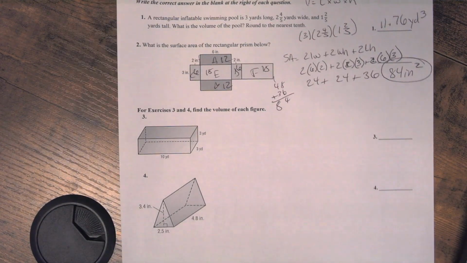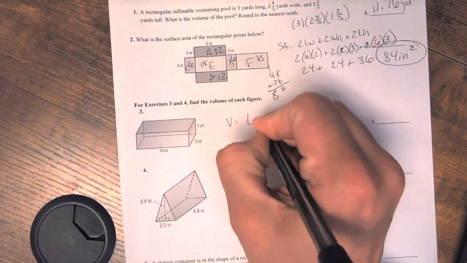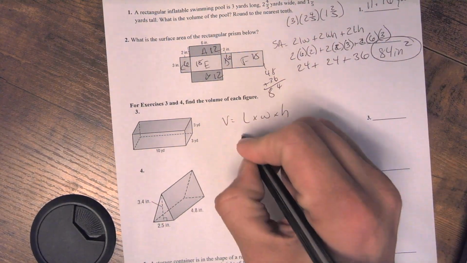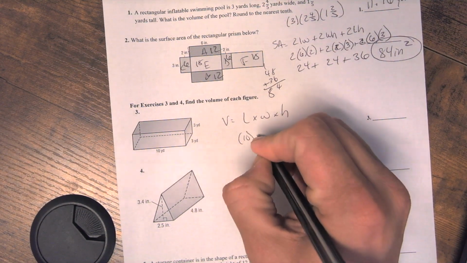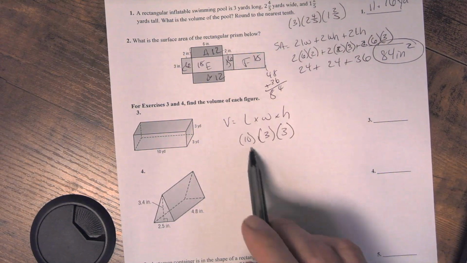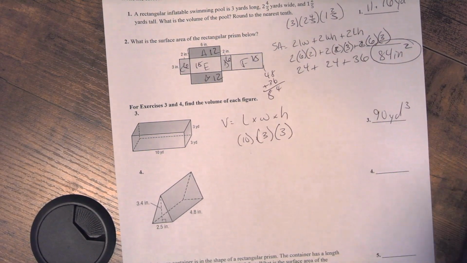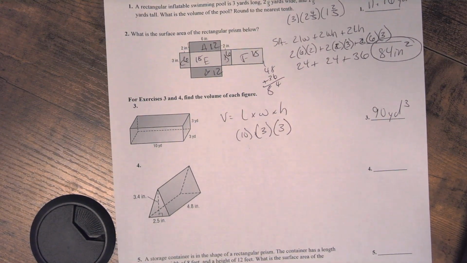All right, 3 and 4, you're finding the volume. So the first one's a rectangular prism. All that is length times width times height. So the length is 10, the width is 3, the height is 3. So 10 times 3 is 30, times 3 is 90 yards cubed, because we're still talking volume.